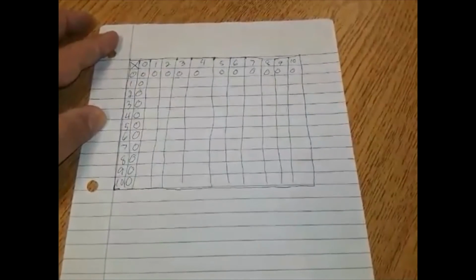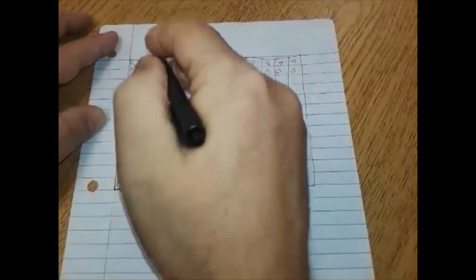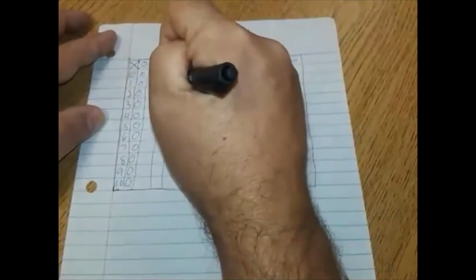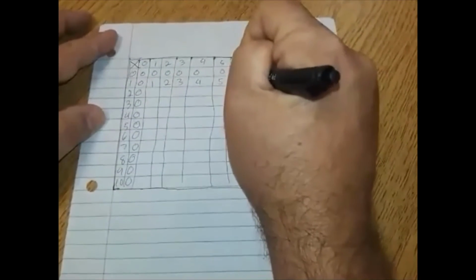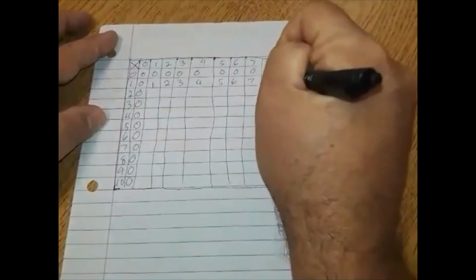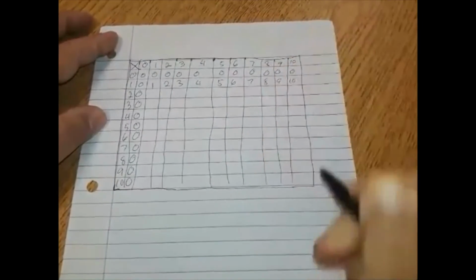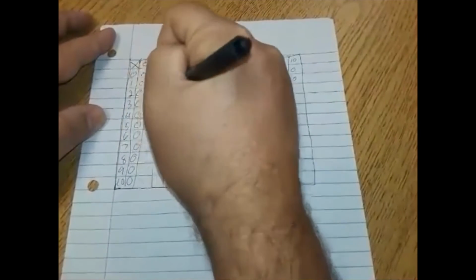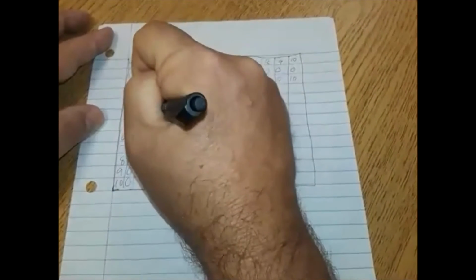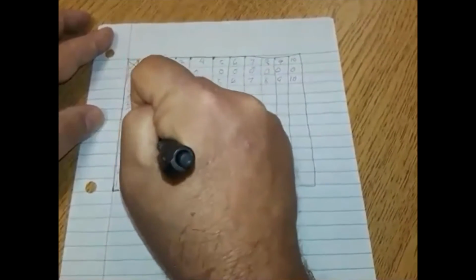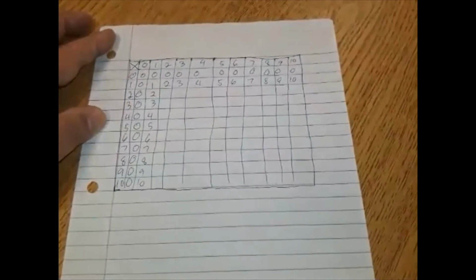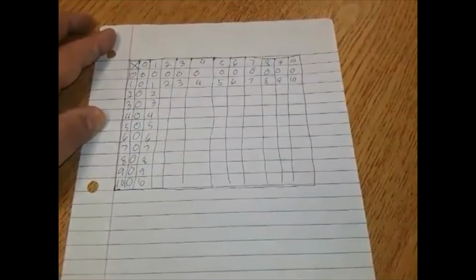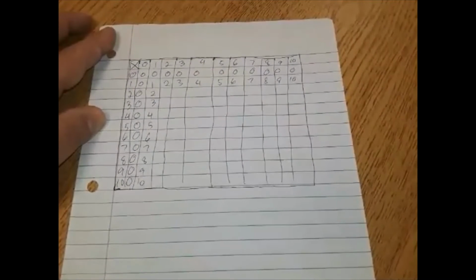And then let's go ahead and start on our 1 facts. So 1 times 1, 1 times 2, times 3. So basically I'm just skip counting by 1s, right? And 10. And then going down, 2 groups of 1 would be 2, 3 groups of 1 is 3, and so on. So 4, 5, 6, 7, 8, 9, and 10. So that's a good part of our multiplication chart right there, just our 0s and our 1s.